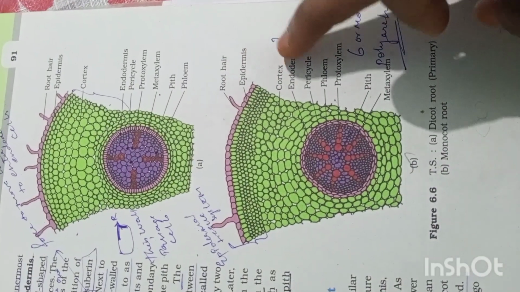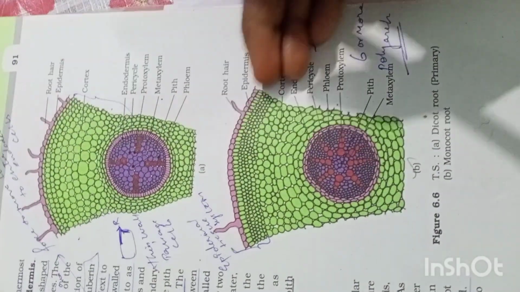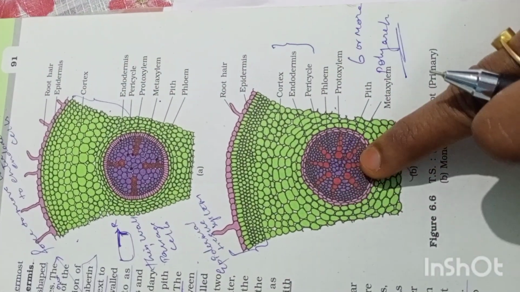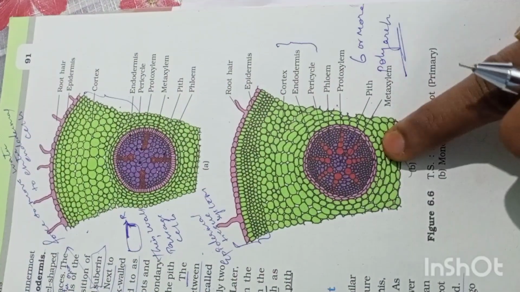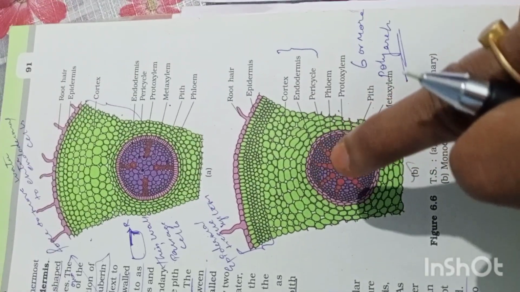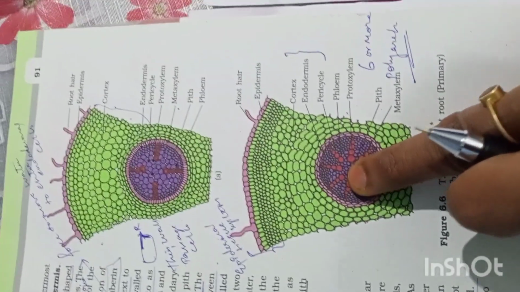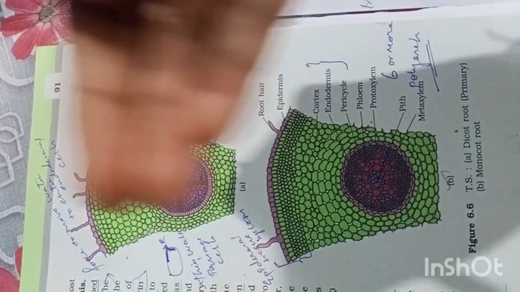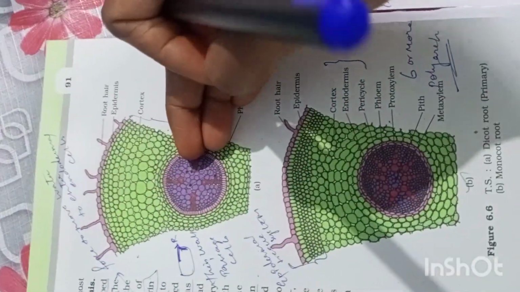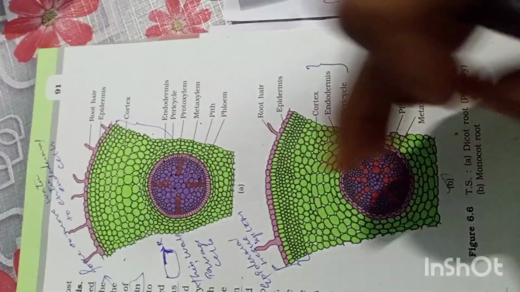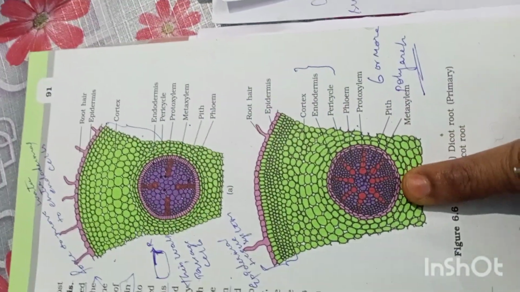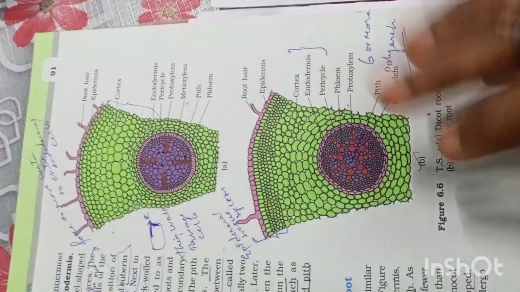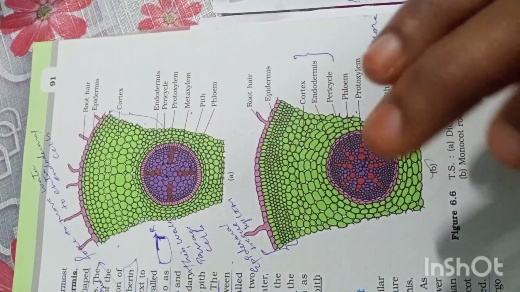The root hair, epidermis, cortex, endodermis, and pericycle of both dicot and monocot root are the same. And what is the main difference? The number of xylem bundles. When compared to dicot root, monocot root will have more xylem bundles, and the pith in a monocot root is large and well developed. And the main difference is the absence of conjunctive tissue in monocot root, and hence the cambium is not produced, and hence there is no secondary growth in a monocot root.